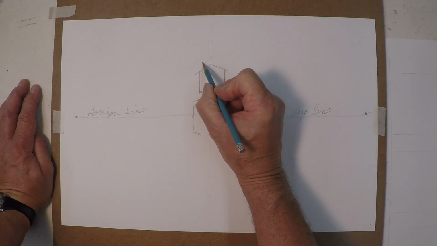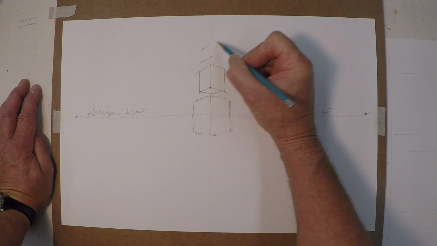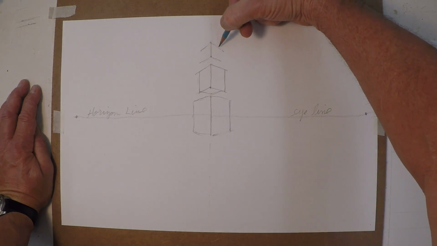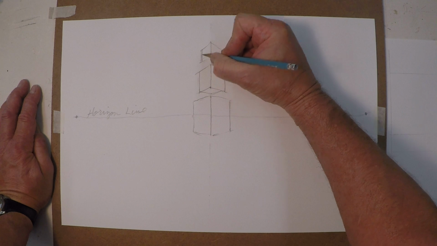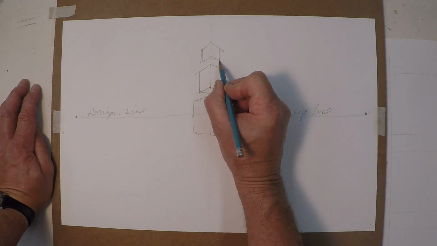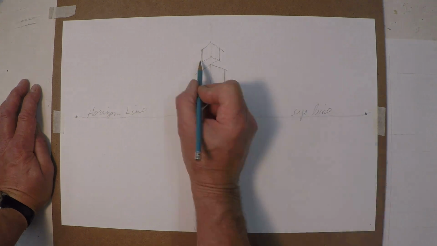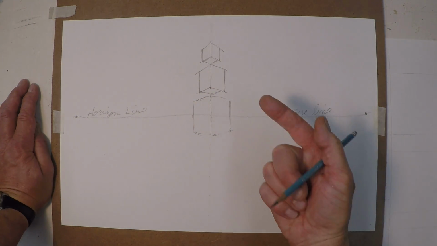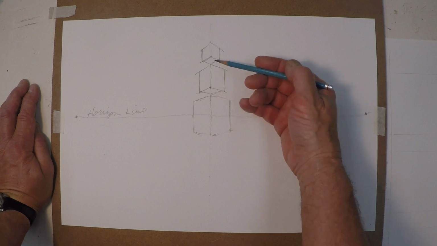Start another one, and I'm just going to approximate these. It's going to be somewhere around in there. And you notice what happens is you're starting to see more of the bottom.